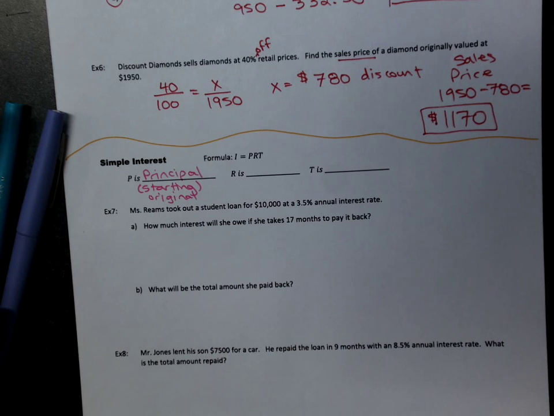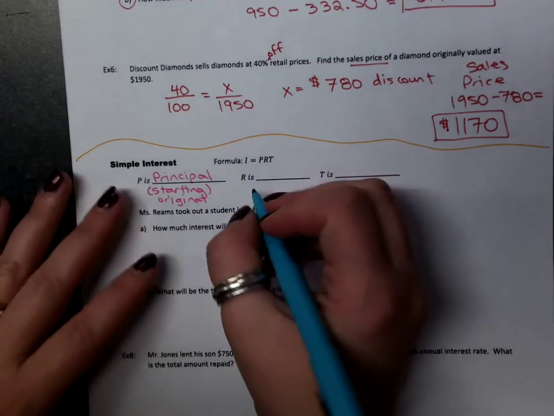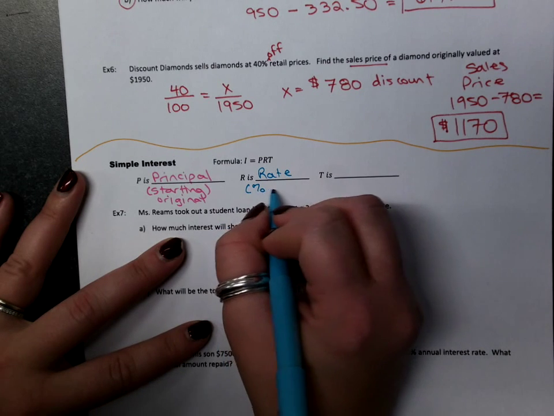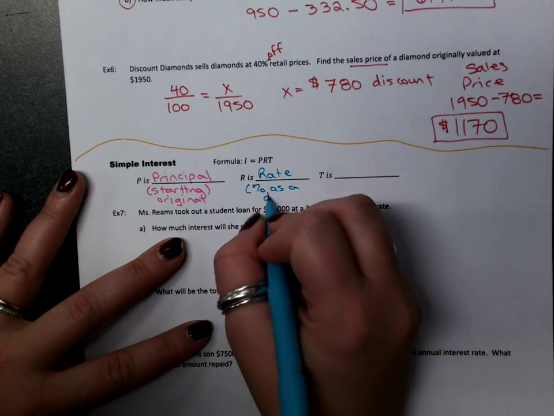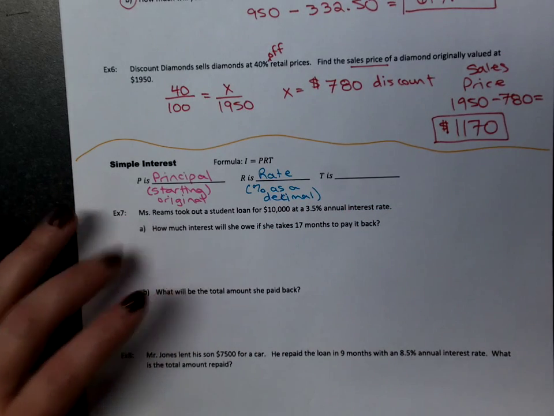This is for credit card interest or savings account interest. If you take out a loan, you have to pay interest. R stands for rate. The rate is the percent as a decimal.